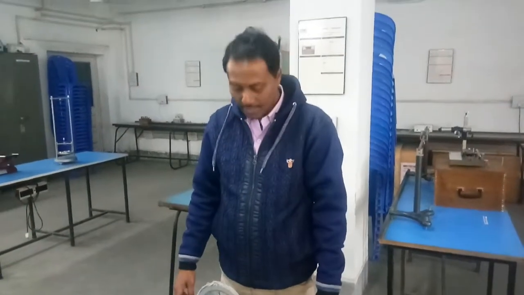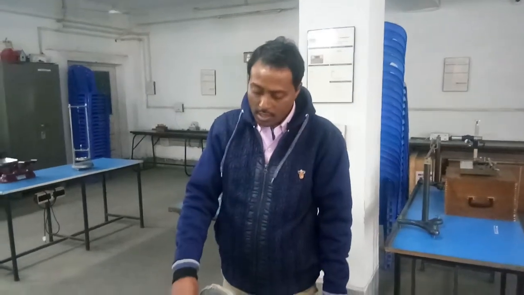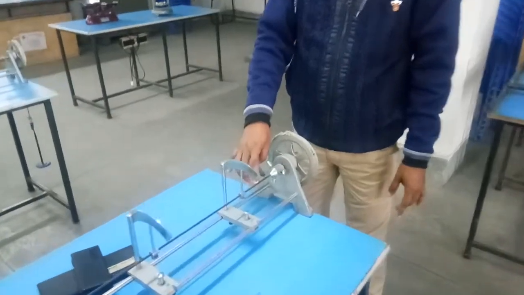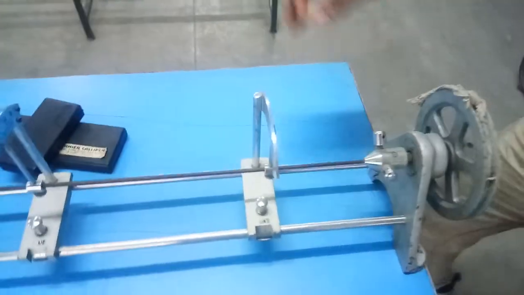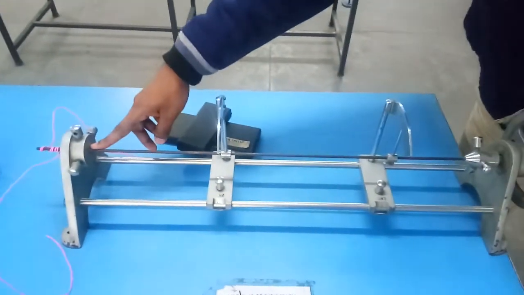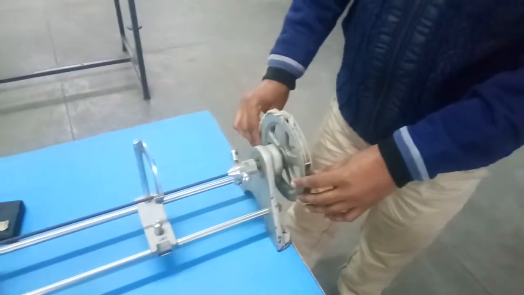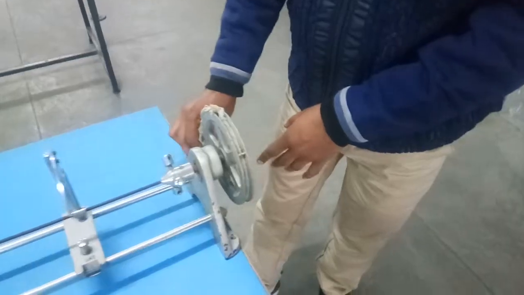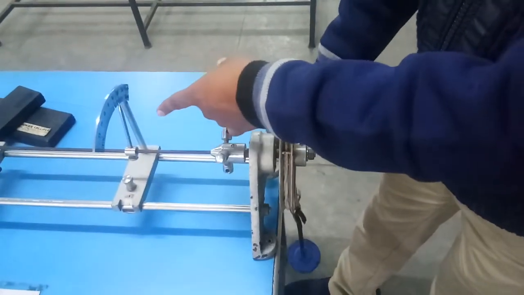Today I will discuss an experiment: modulus of rigidity by the static method. You know modulus of rigidity is shear stress upon shear strain, based on Hooke's law, right? So here there is an iron rod whose modulus of rigidity is to be determined. The rod is fixed at one end and at the other end there is a pulley. If we increase the load on one side, there will be an angular twist. You will see there is an angular twist.